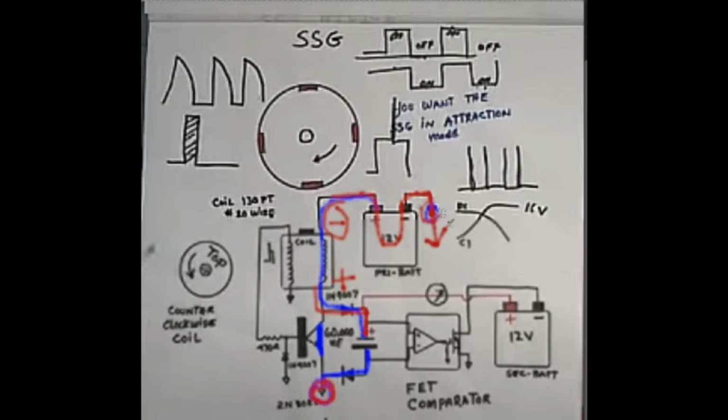This is also a ground. So this negative flyback, I believe he's using the battery to cross through the battery with the negative flyback. Even though he's sending a negative into the positive terminal of the battery.